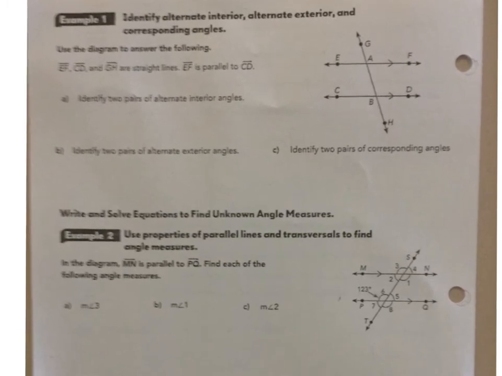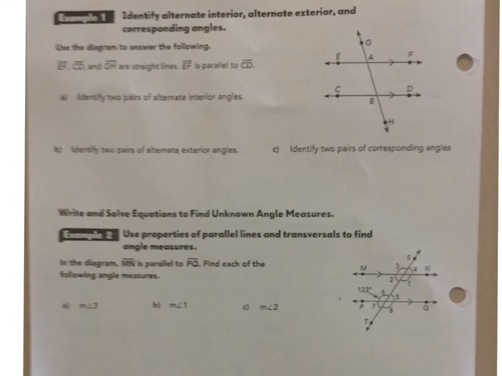All right. So it says, identify alternate interior, alternate exterior, and corresponding angles. All right, so here we go. So it says, EF, CD, and GH are straight lines. EF is parallel to CD. So EF and CD are parallel. GH is the transversal. Okay, so alternate exterior. So this is easy because there's barely any here. Alternate interior.